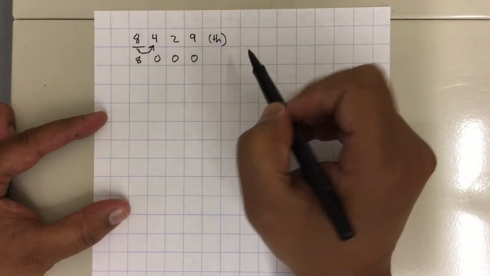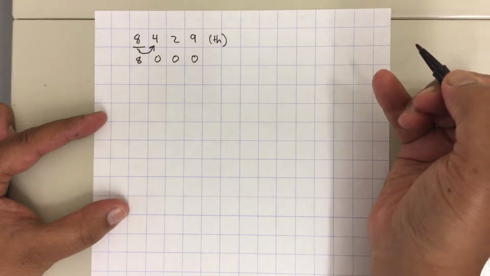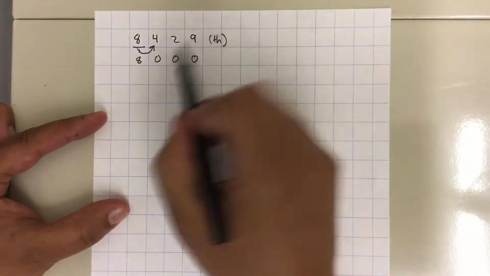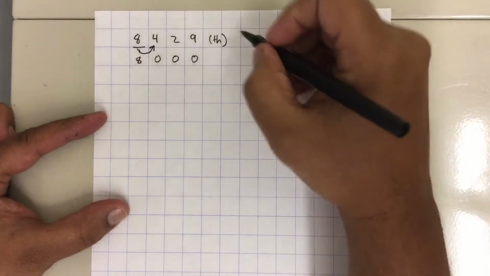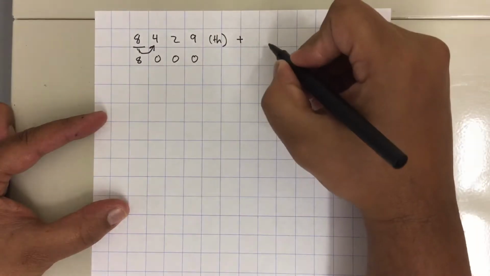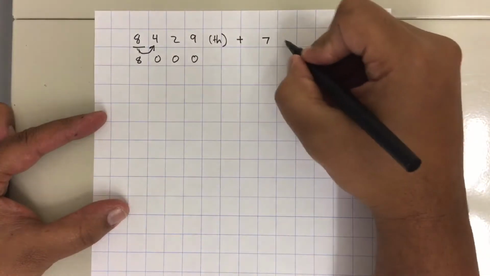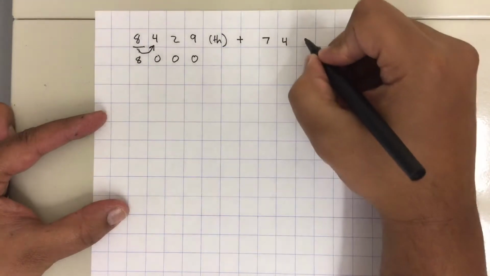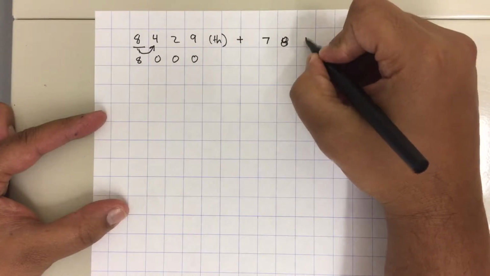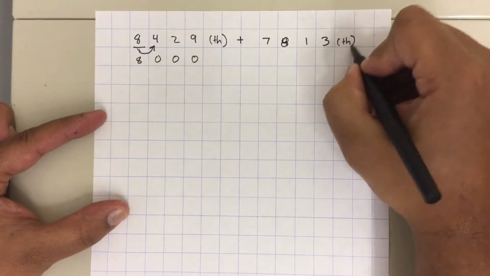Now, estimating, we do the same thing for two numbers because we're having a math problem. The kids ask me what's the difference between estimating and rounding. Rounding is what you do to the number. Estimating is the process of making a math problem, such as 8,429 plus 7,400, I used 4 a lot, let's make that an 8,813, into an easier math problem.